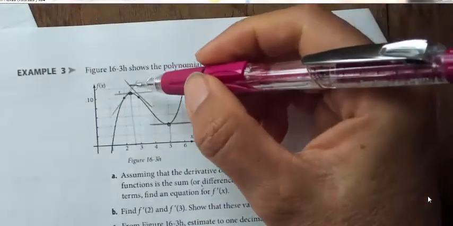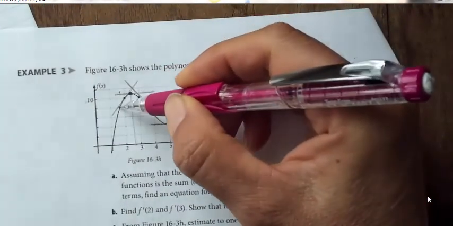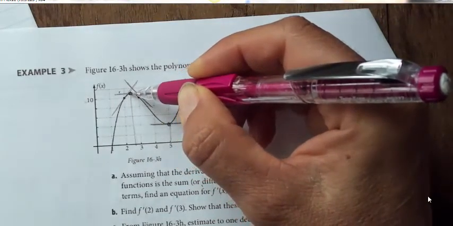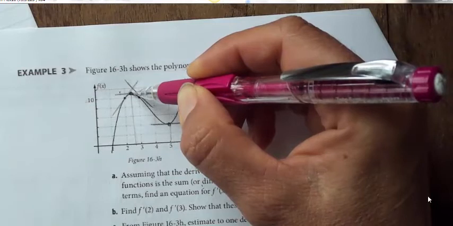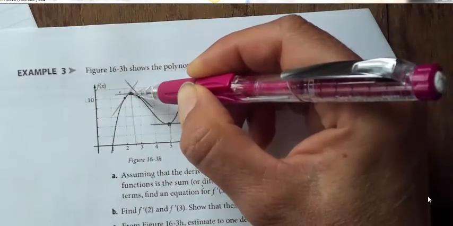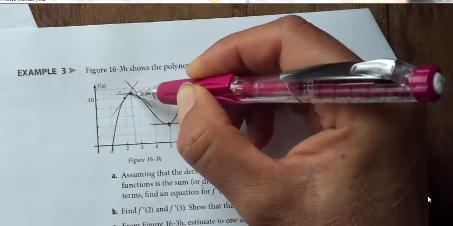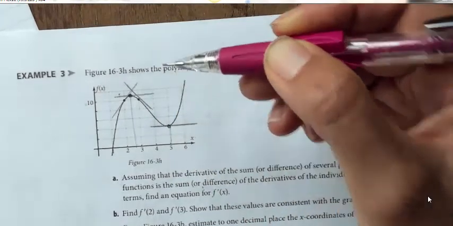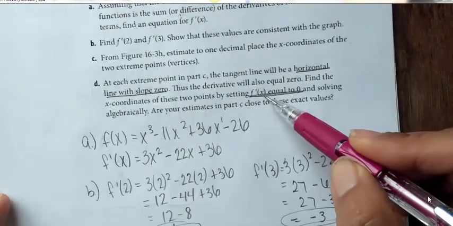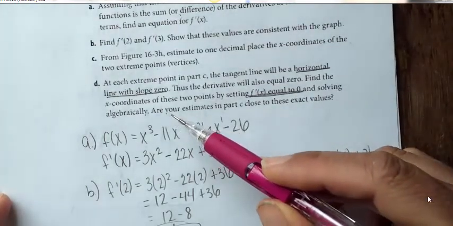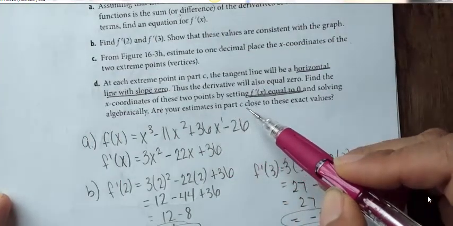So if I'm a bird, and I'm flying and getting higher and higher, there's some point where I stop flying higher for an instant, and then I start going down. So there is no rate of change. There's no velocity happening. All right, so we're going to set f prime of x, or our derivative, equal to 0, and then we're going to solve algebraically. Are your estimates in part C close to those exact values?